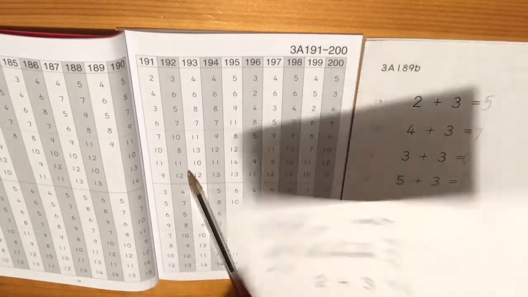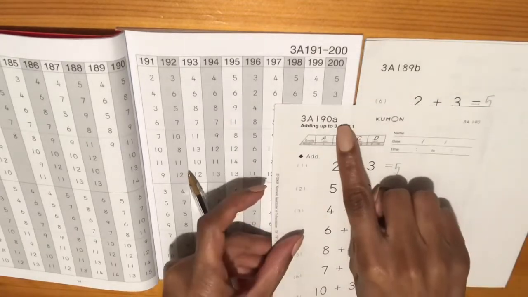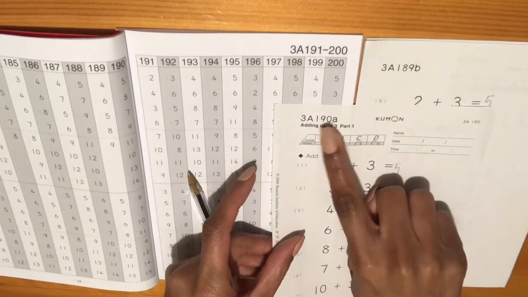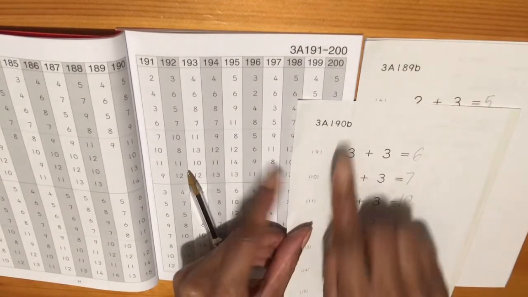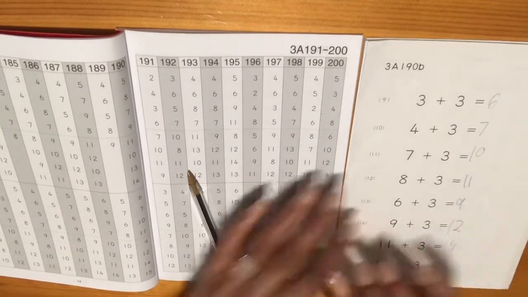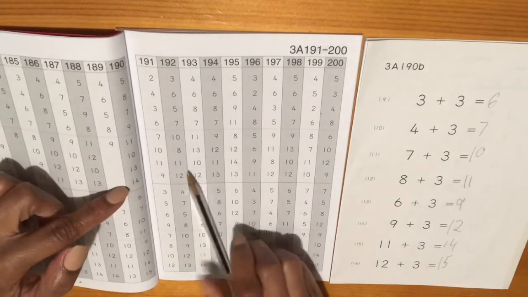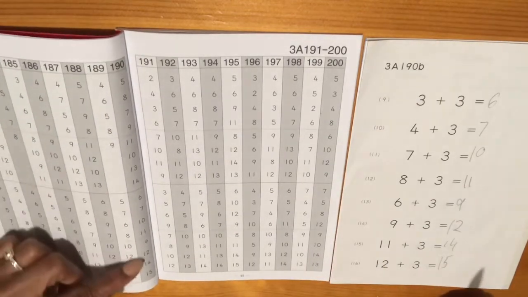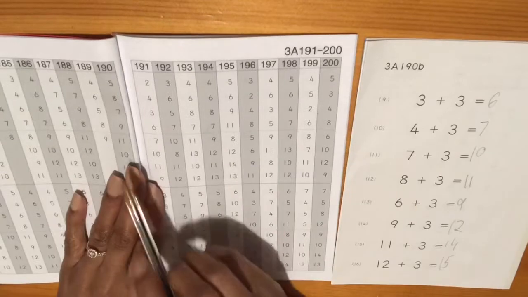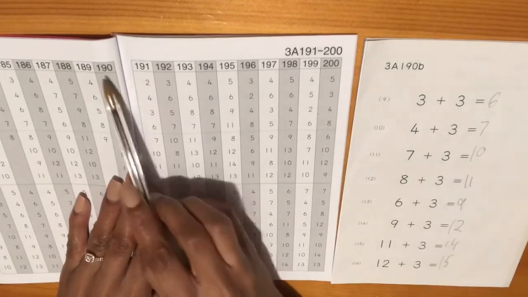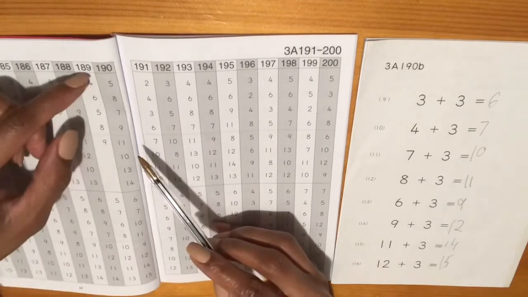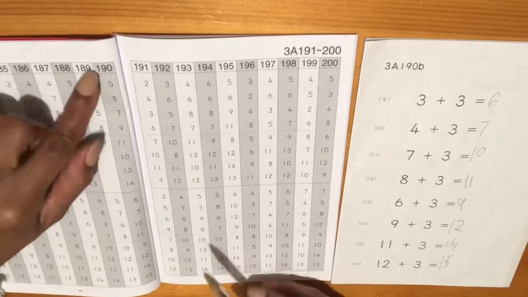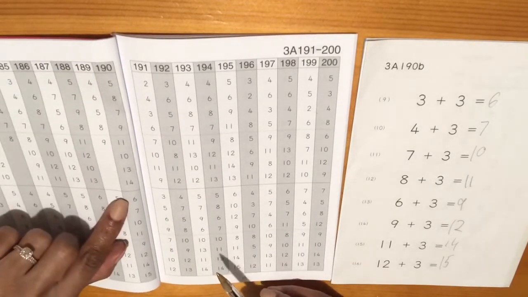Every page has an A side, 190A, and a B side, 190B. I am starting on page 190, so I look across the top and I've got 190 there, and then I start running down with the answers, remembering to start on the B side.